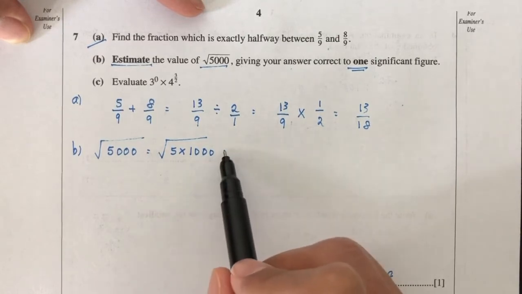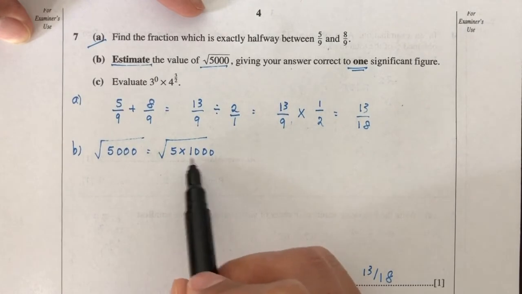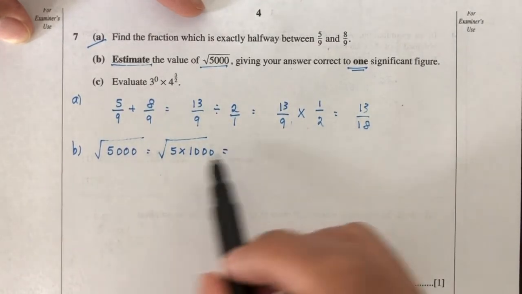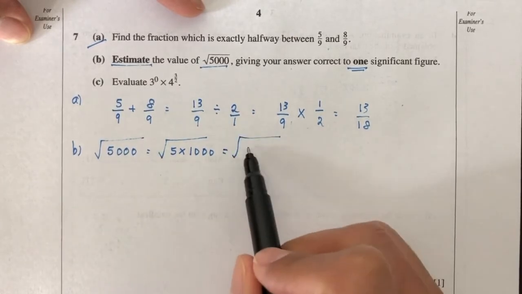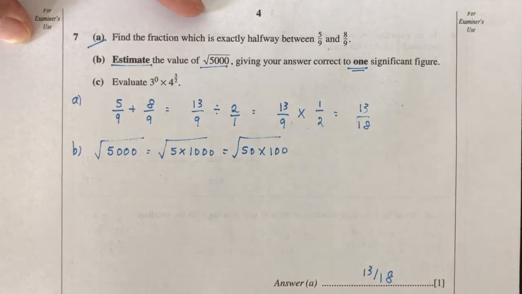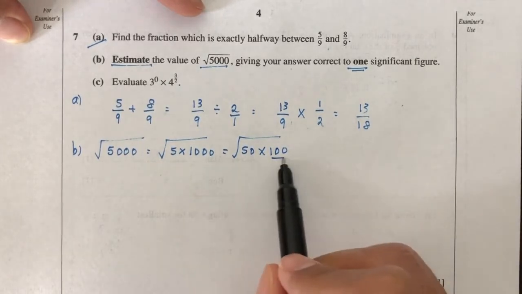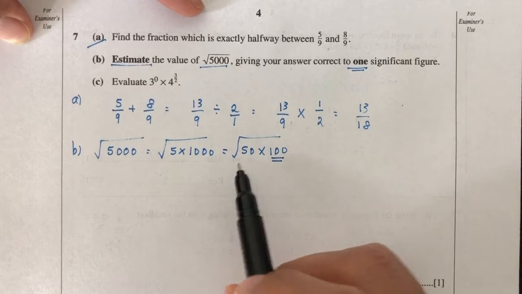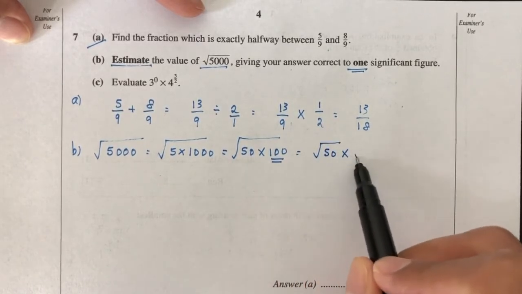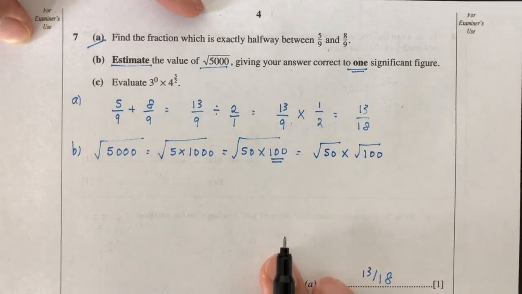Okay, so also what can we know? Because here we cannot do anything with that, so let's choose more wisely. So this is also equal to 50 times 100, right? So here we see that we can use this one because of the square root. So this becomes square root of 50 times square root of 100. I hope that makes sense.